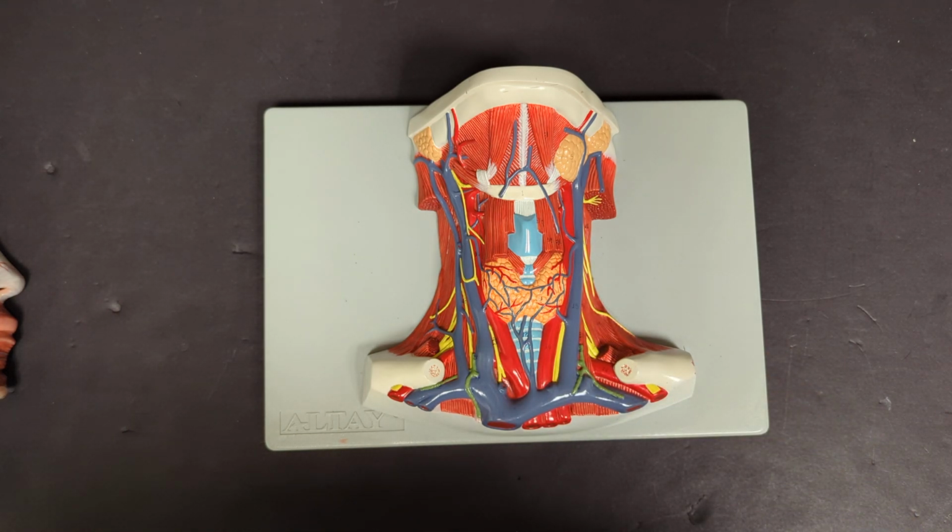So with that said, that should be just about it for the muscles of the head, face, and anterior neck.